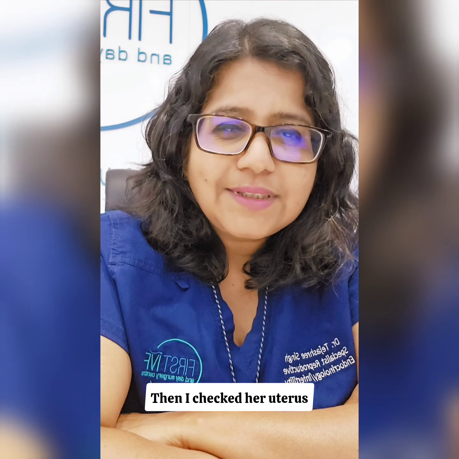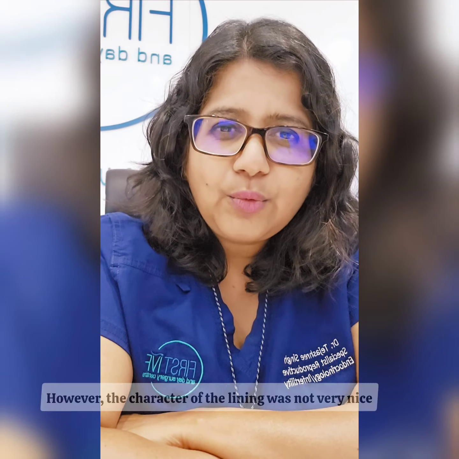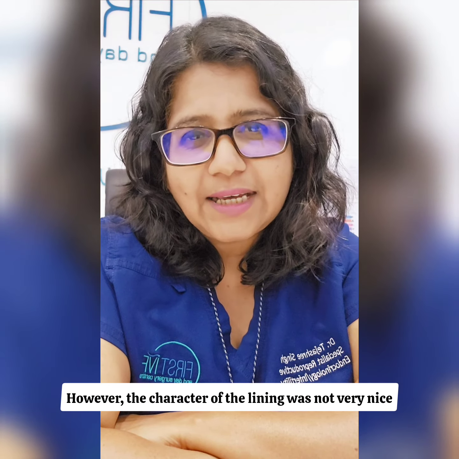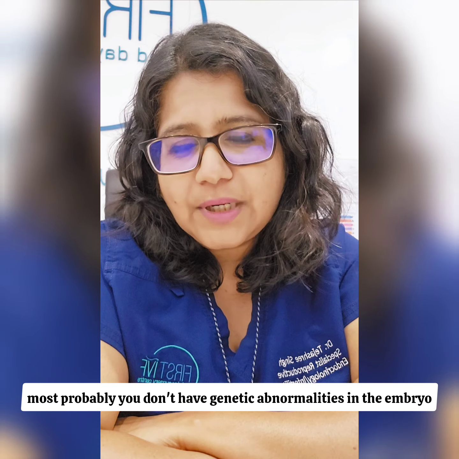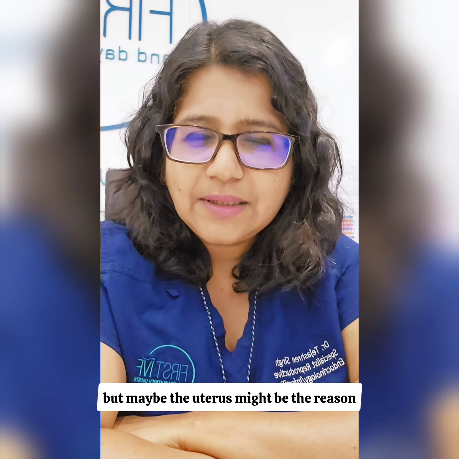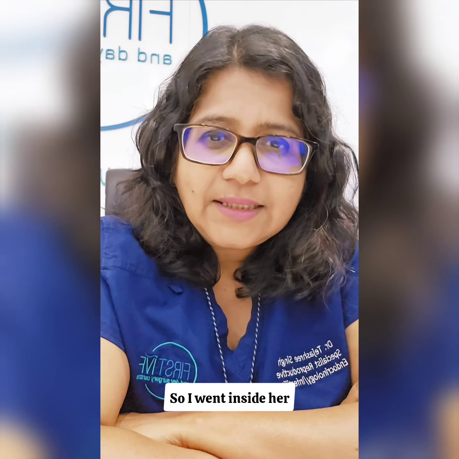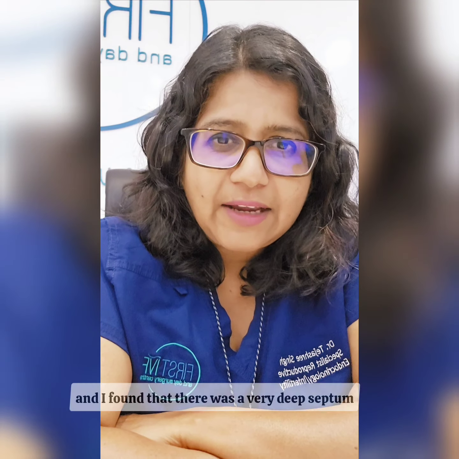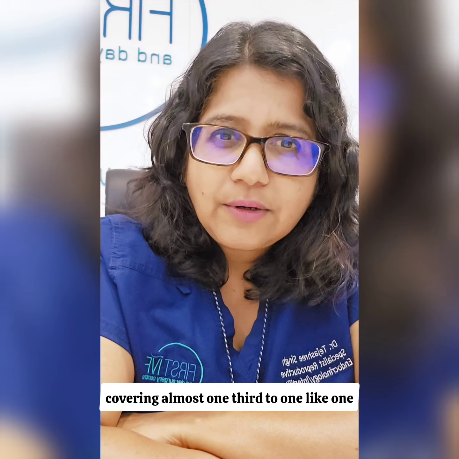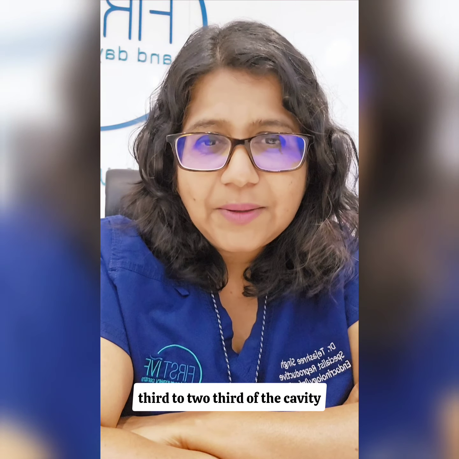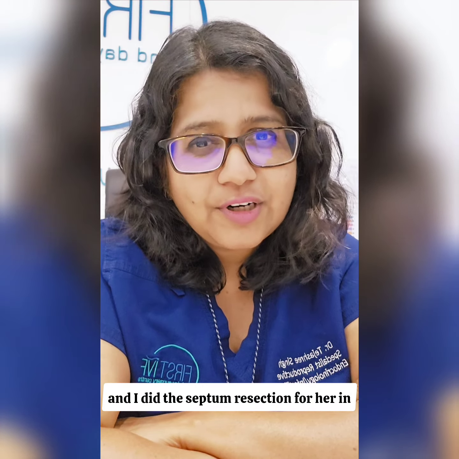Then I checked her uterus. The uterine lining looked okay. However, the character of the lining was not very nice, and it looked like there were some cystic spaces inside the lining. So I told the patient that since your AMH and the sperm test and karyotype are good, most probably you don't have genetic abnormalities in the embryo, but maybe the uterus might be the reason. So I went inside her, I did a hysteroscopy, and I found that there was a very deep septum covering almost one-third to two-thirds of the cavity. And I did the septum resection for her in 2 sittings.